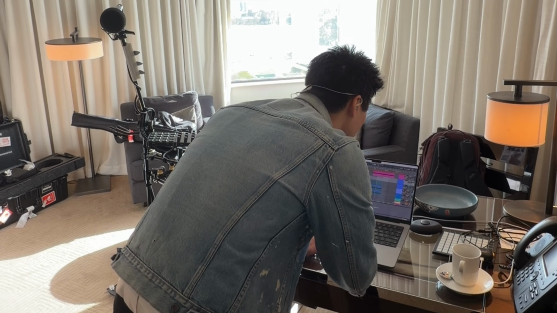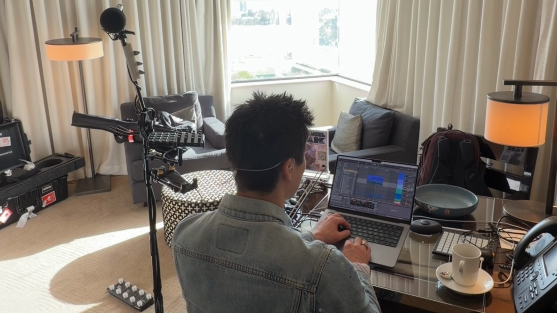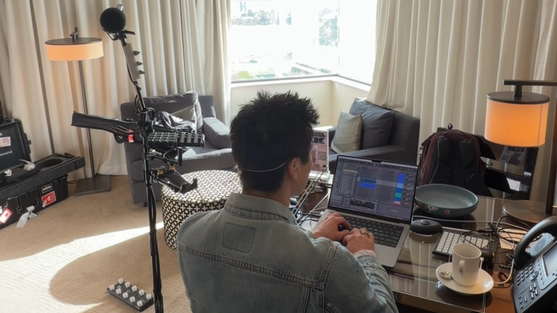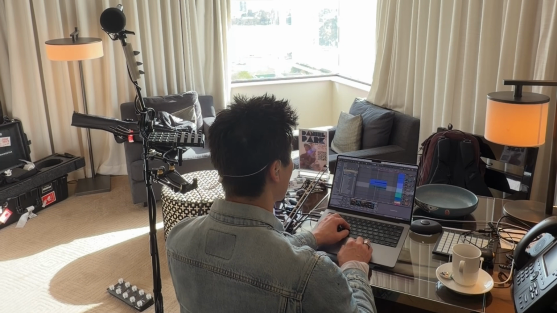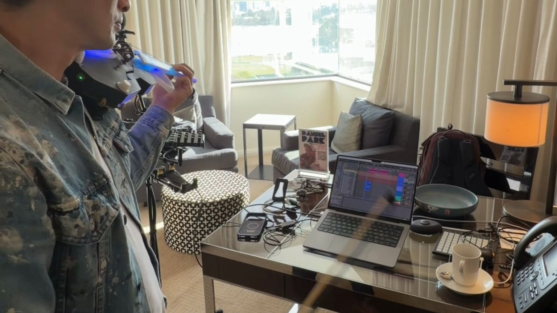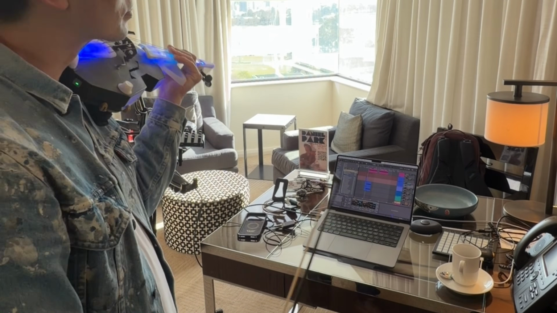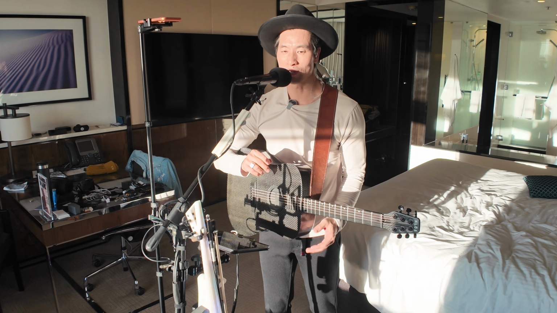Instead of plugging in the iPad, what I do is use an extension and I plug it into my laptop, into Ableton Live, and use Ableton. But it's all the same gear. I don't have to carry a separate interface. It's all here. And so it's very, very cool.